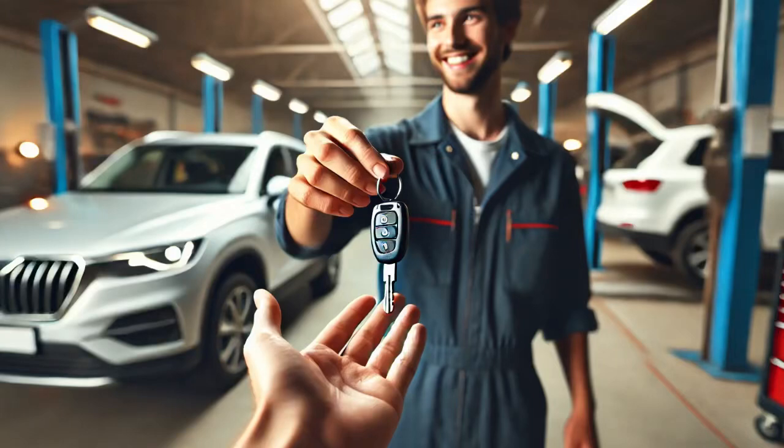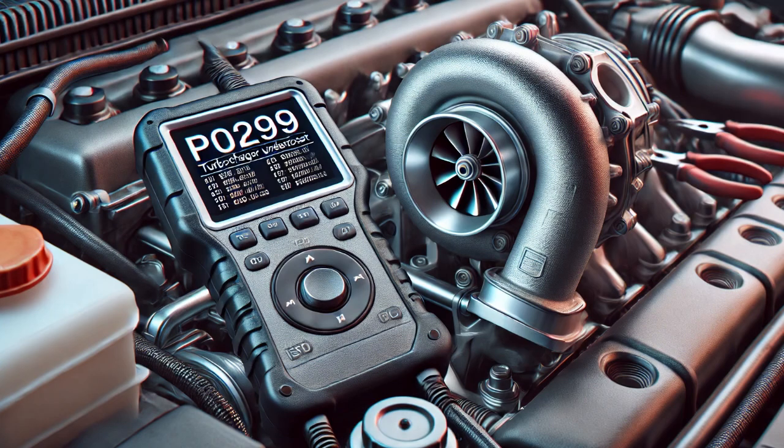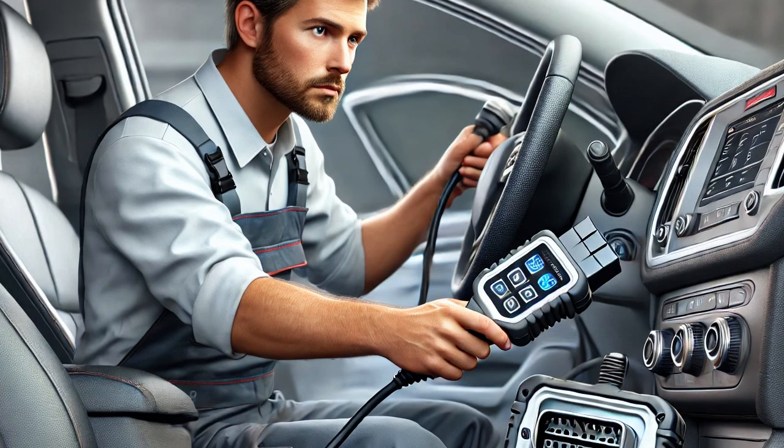In this video, I'll walk you through diagnosing and fixing a vehicle with the check engine light on, specifically for code P0299 Turbocharger Supercharger A underboost condition. To start, I connected a scan tool to the car and confirmed the P0299 error code. Next, I performed a road test while monitoring live data on the scan tool.